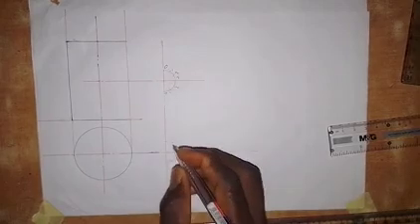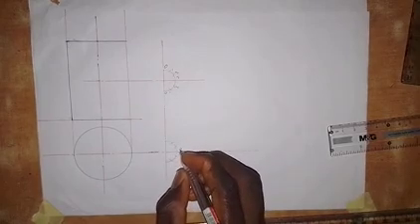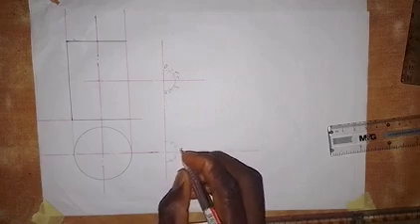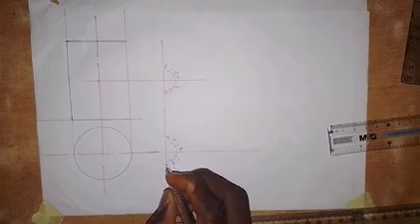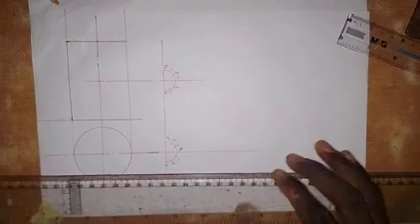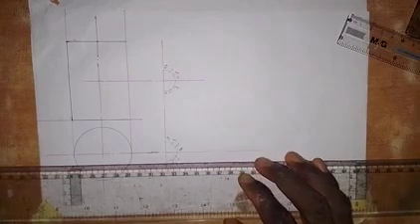For this one we alternate the numbering. So this will now be 0. You have to change the numbering. This is 1, this is 2, and this is 3. So we have this.